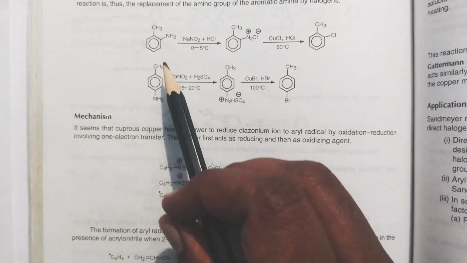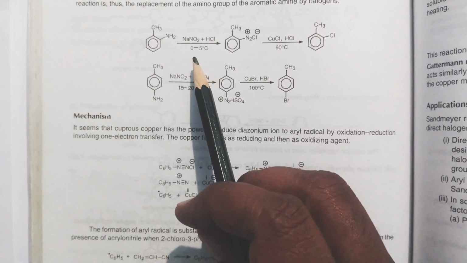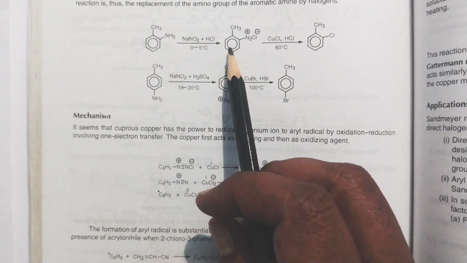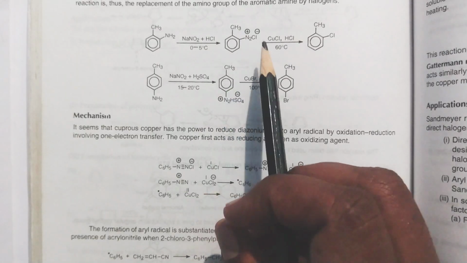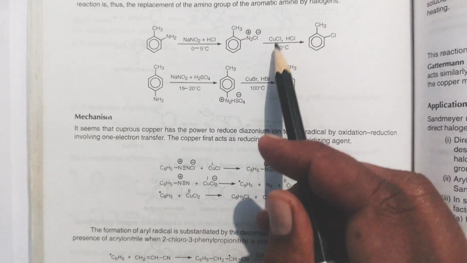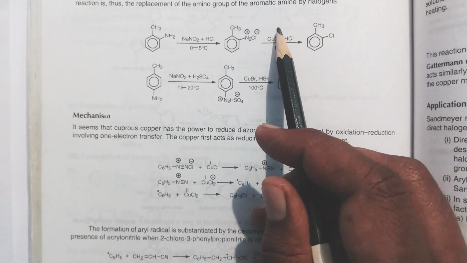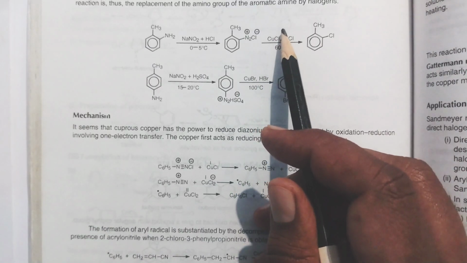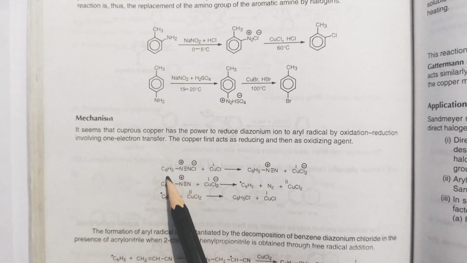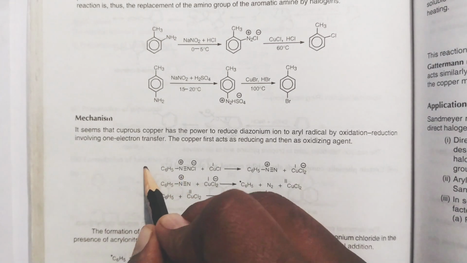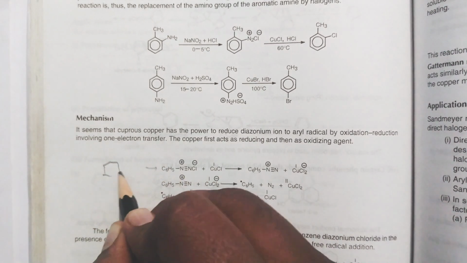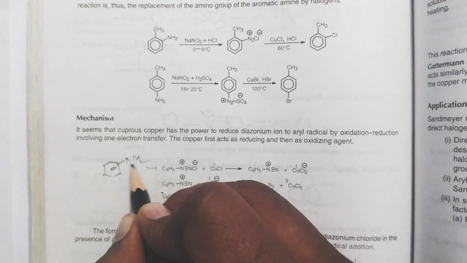Here the aromatic primary amines react with nitrous acid and you are going to get the aryl diazonium salts. This will react with copper chloride. Here there is a formation of free radicals, and those free radicals are going to give the products. This has been formed from the primary amines.